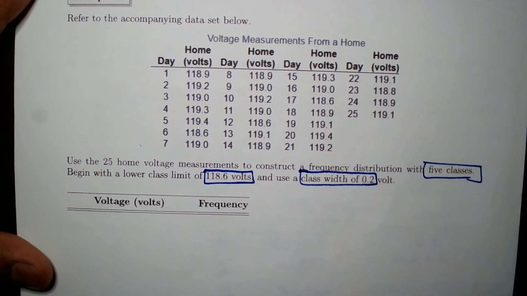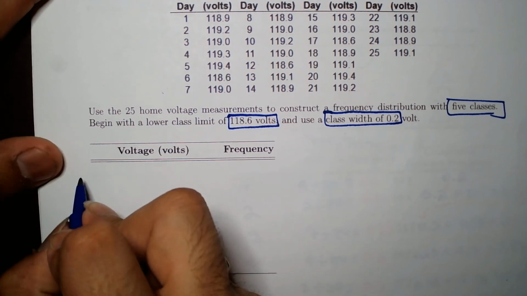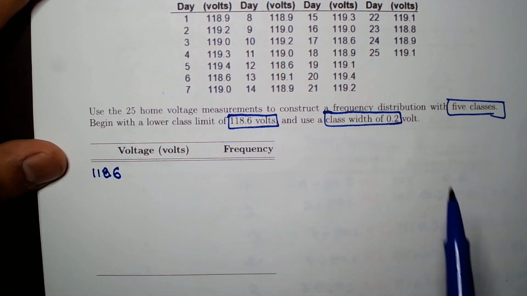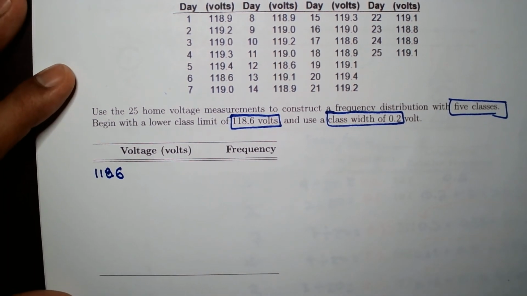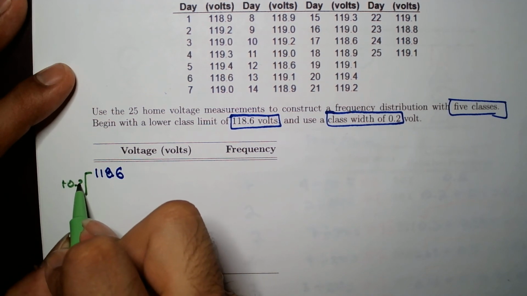All right, so this is what we are going to do. I'm going to start with 118.6, and then the class width will be 0.2. That is, I'm going to add 0.2.